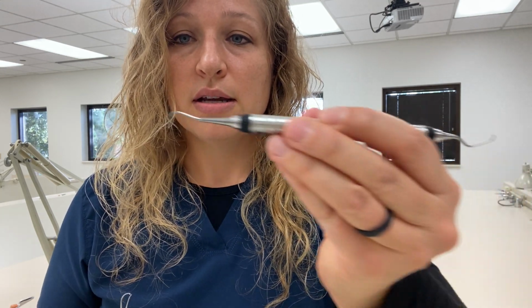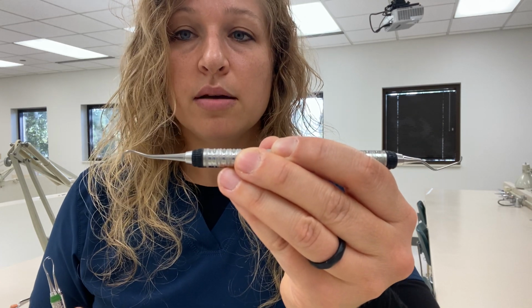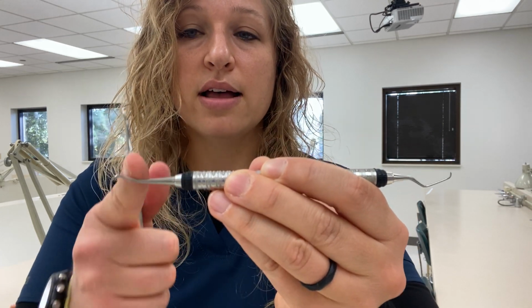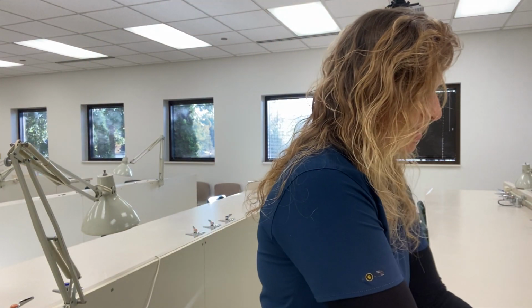So this instrument right here is a sickle on one end and a universal on the other, meaning you have an unpaired instrument. It is not the mirror image or the same thing on both sides. It is unpaired, but it's your anterior instrument.